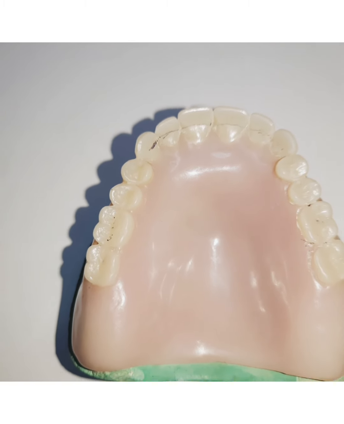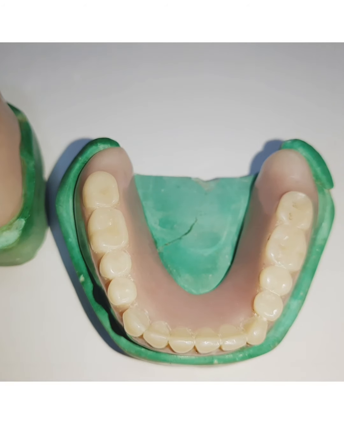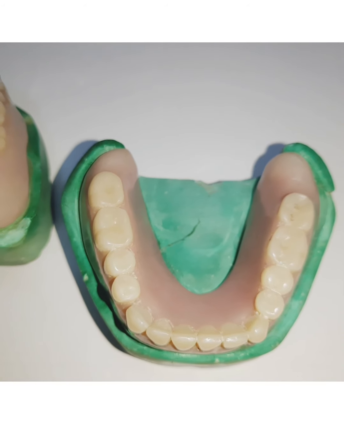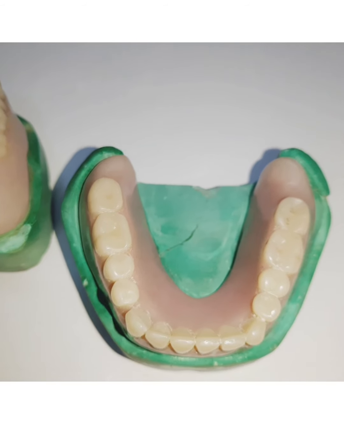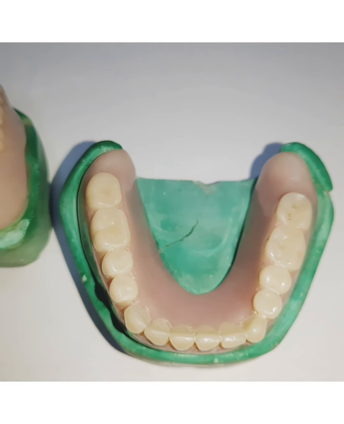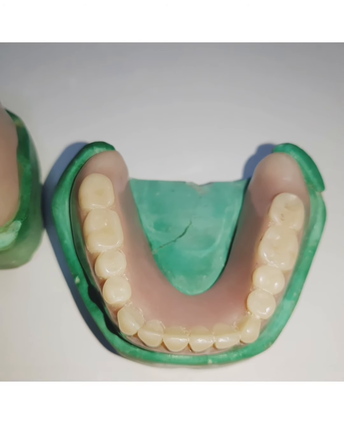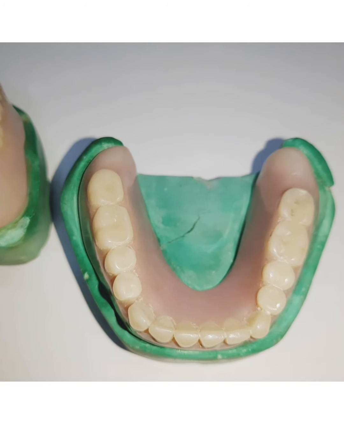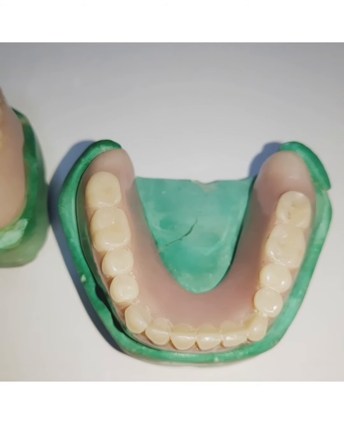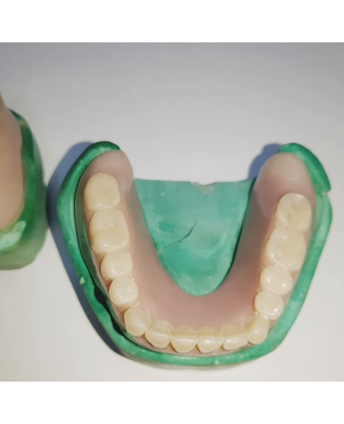Another thing is you should have adequate provision for the tongue space, because if you encroach on the tongue space, the denture will be unstable. The patient will be biting often in order to make that denture stay in the mouth, and again there will be more force on the residual ridges.